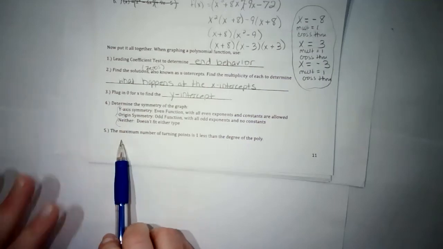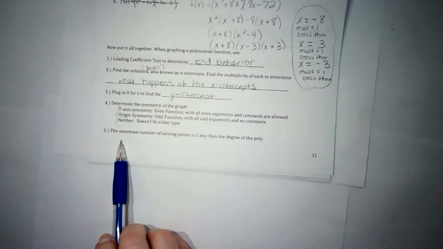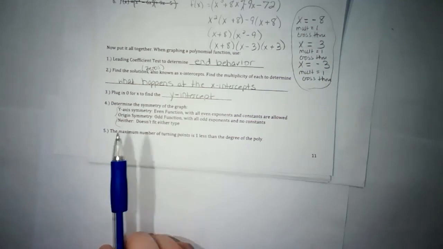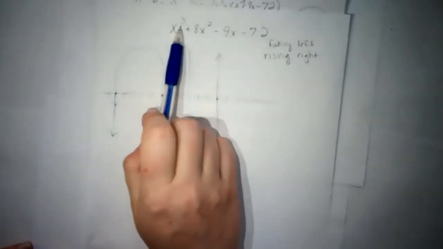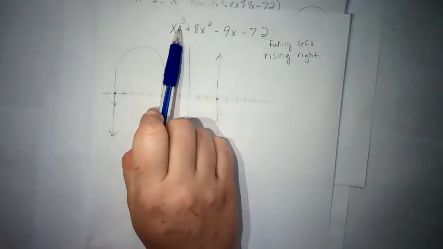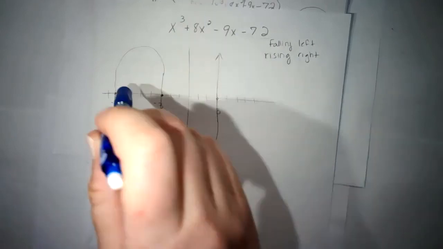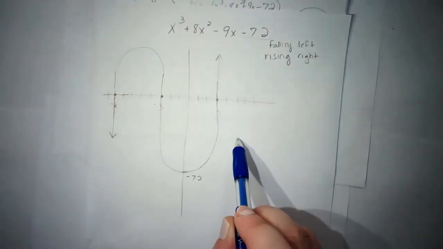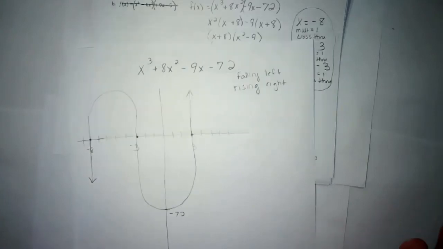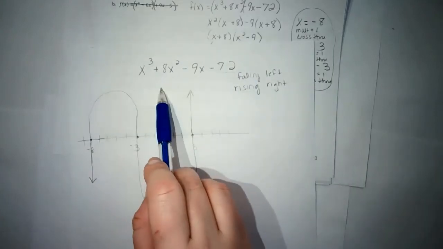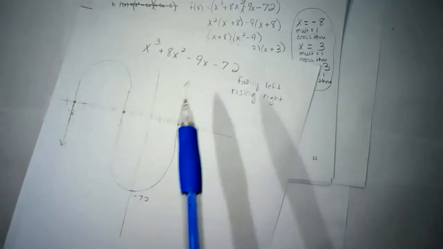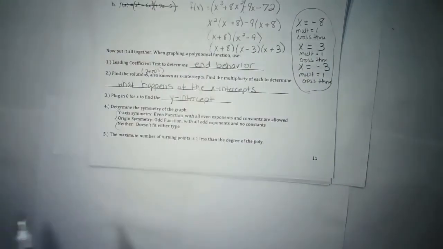Okay, and then this is one more little interesting fun fact for you. The maximum number of turning points is one less than the degree of the polynomial. So if we go back and look at this, the degree of my polynomial is 3. That means this graph is going to make 2 turns. Sure enough, 1, 2. It's just a way for you to get a picture. And if you were to graph this on your graphing calculator or Desmos or something, this is what it would look like.